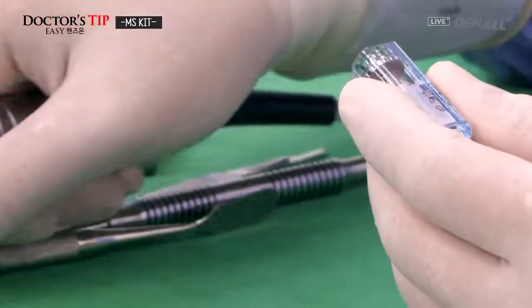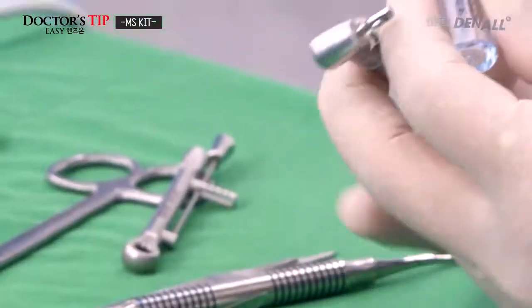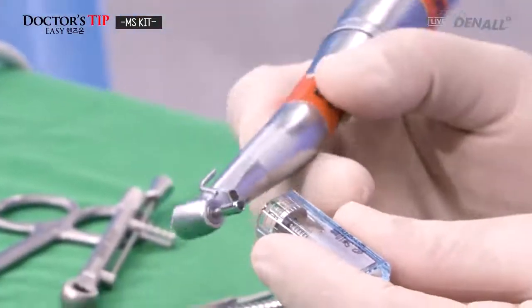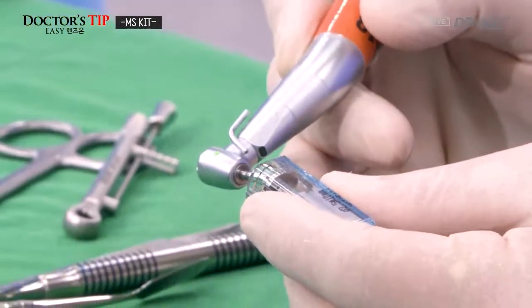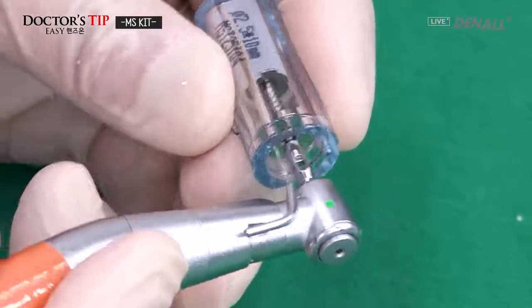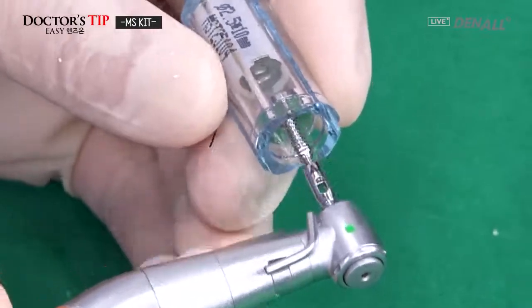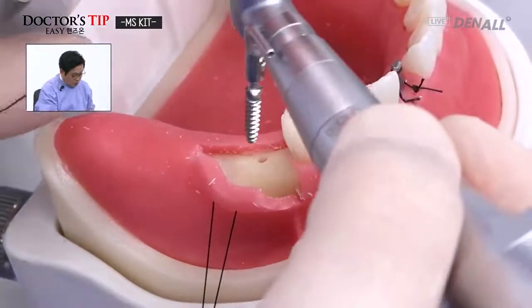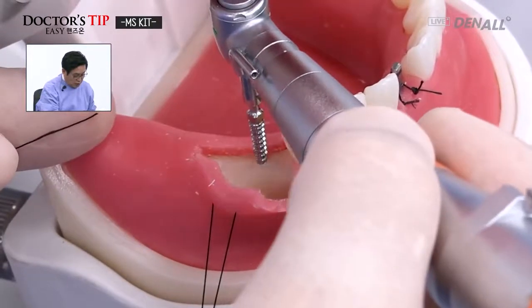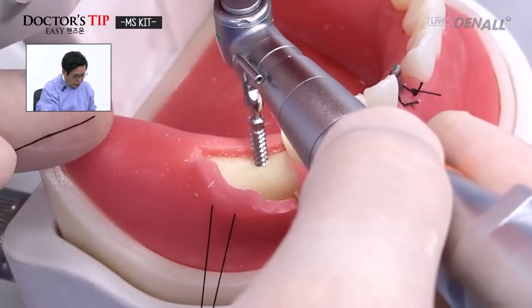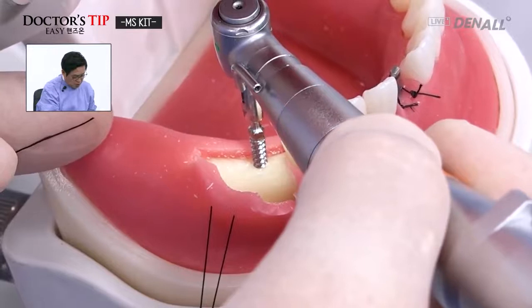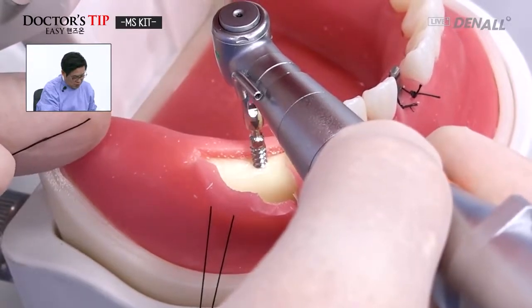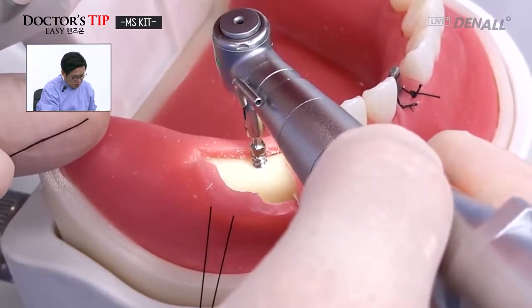Open it. Same again. Even if it's provisional, the marked area connects to the flat area of the fixture. And check the mode, whether it's the correct mode, and then place. As I said, I intentionally gave the angled position. Like this.